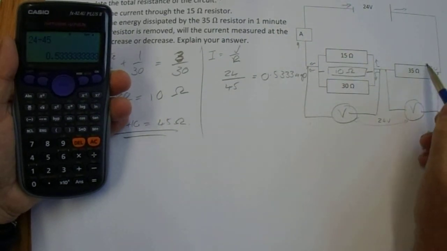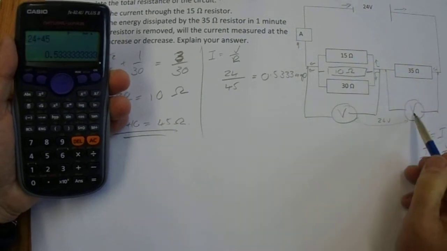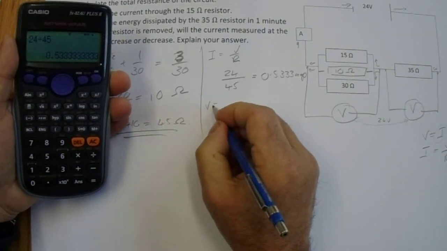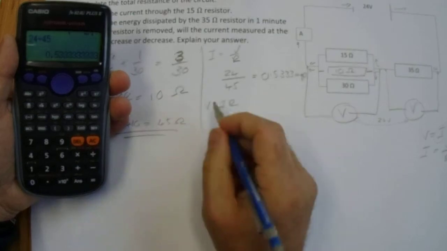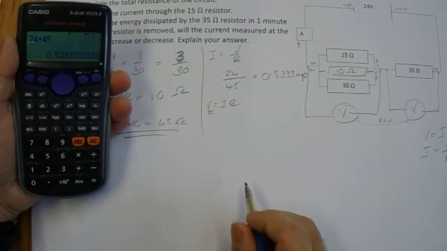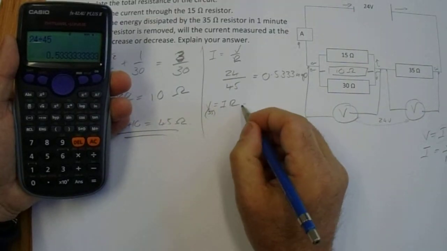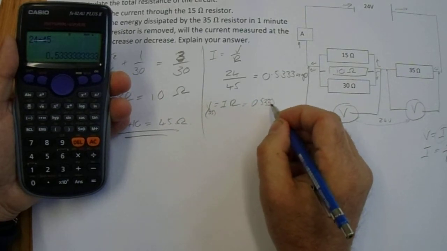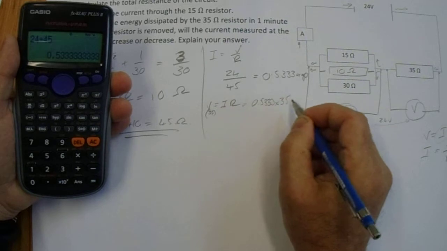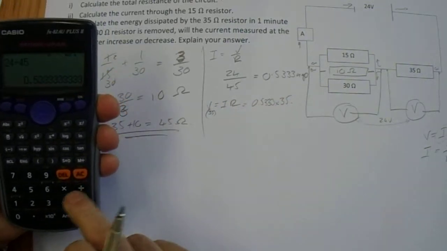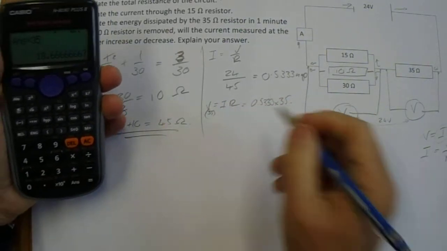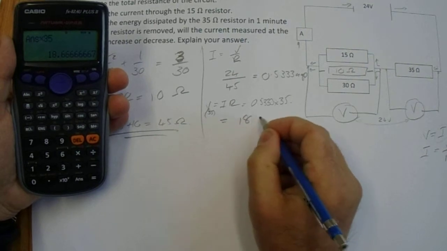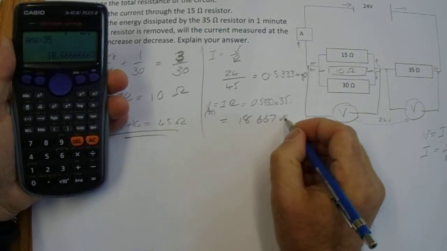So now we know what's happening here, we can calculate this voltage, because V equals IR, and this is V for the 35 ohm resistor. So I'll just put that in there. So we've got 0.533 amps times our 35 resistance, and that equals 18.667 volts.